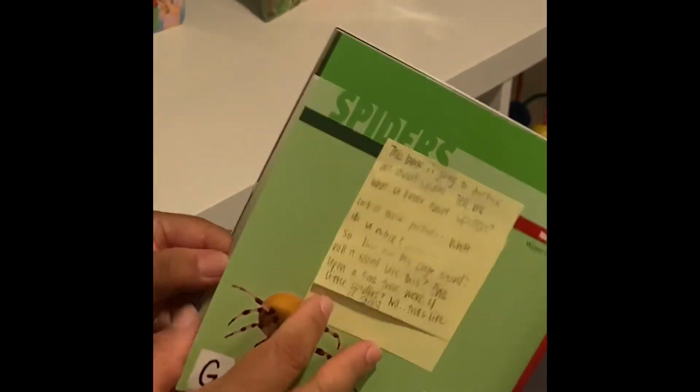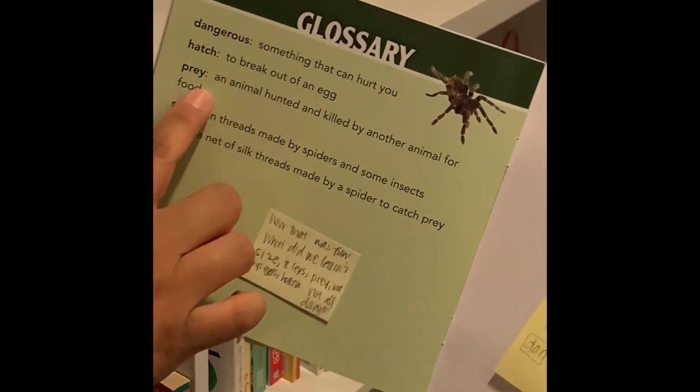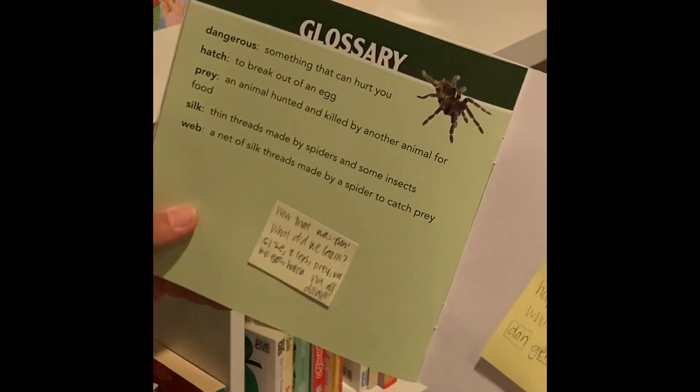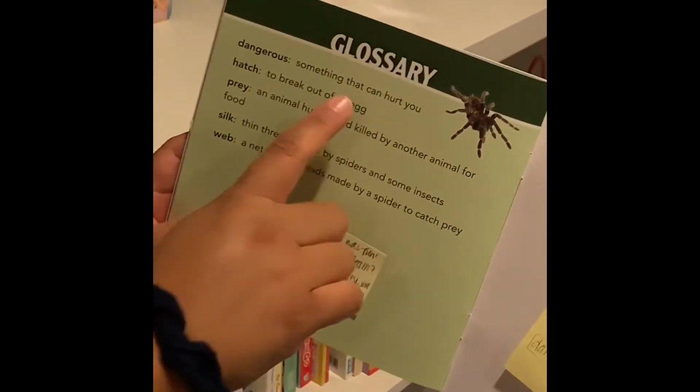And I think that might be the end of the story. Yes, here's our glossary. Our glossary is where you find all those words that were dark and bold. You'll find what they mean back here. It tells you what it means, okay?